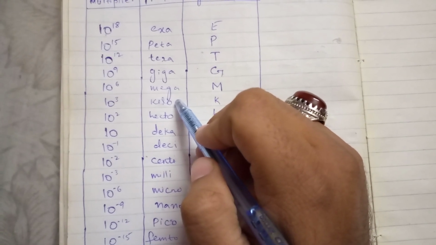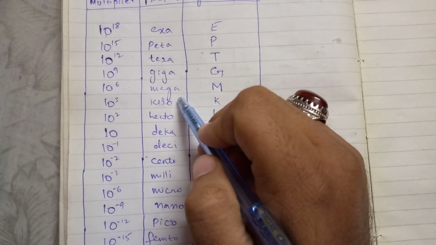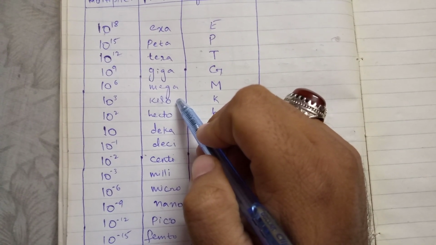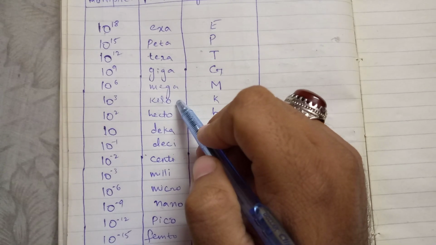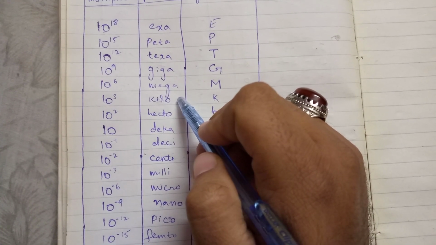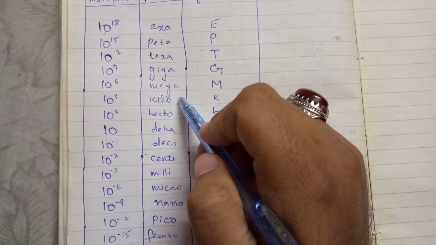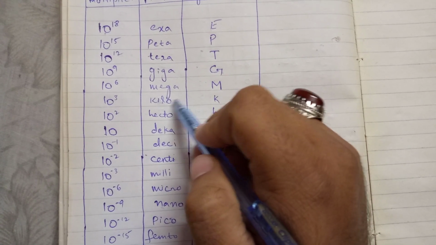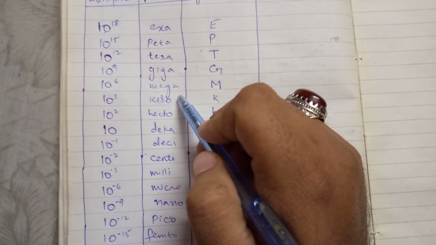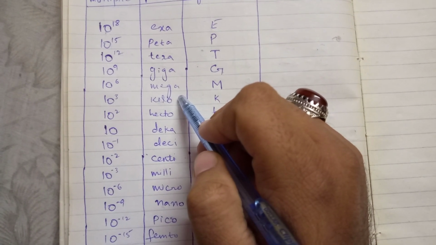You purchase milk in kg, and other food items and commodities are purchased in this prefix. Like the unit of length is meter, so you use the kilometer. So kilo is widely used in our daily routine life.